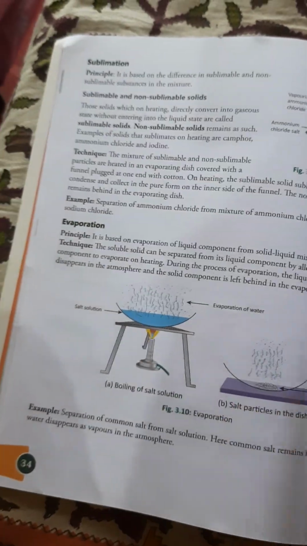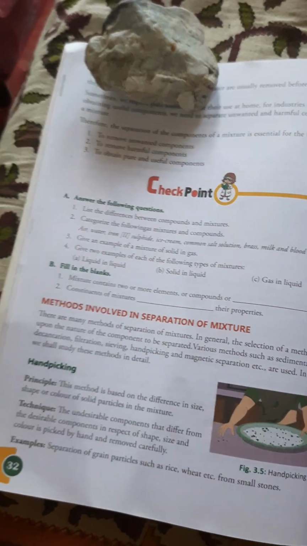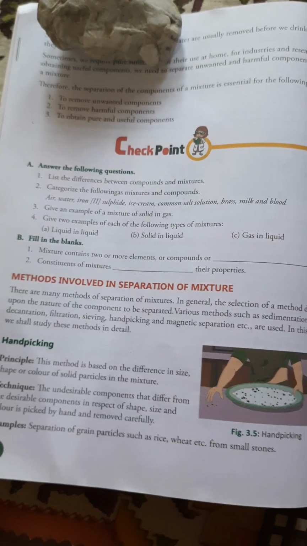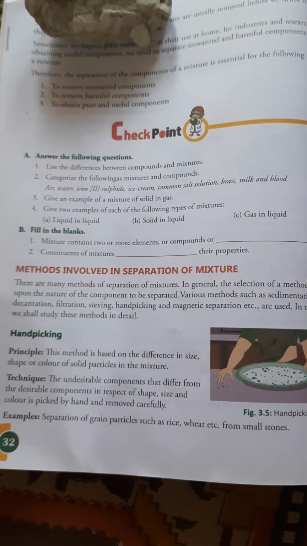Today we will only discuss 4 or 5 methods in this class. So, methods involved in separation of mixtures.